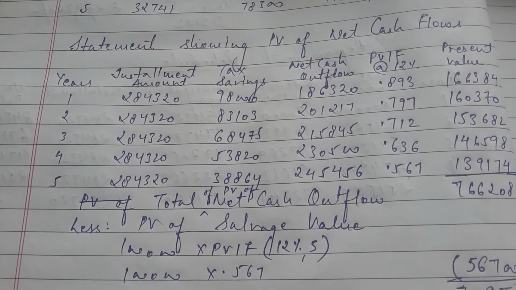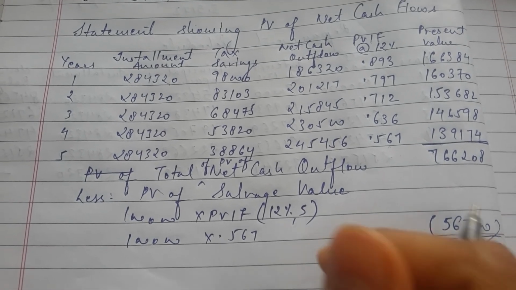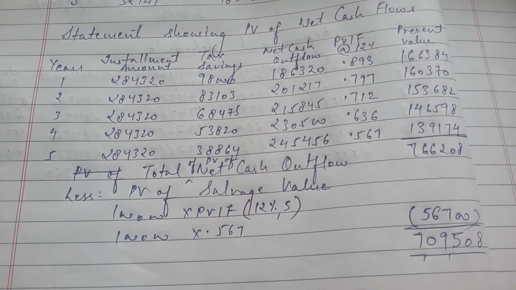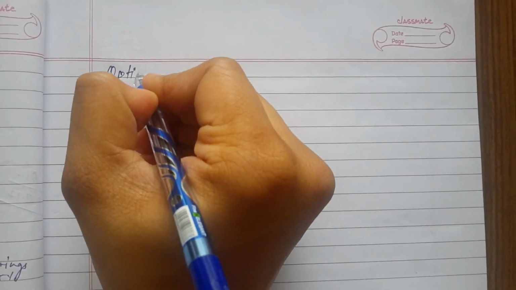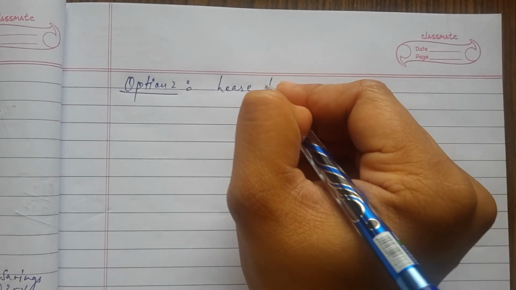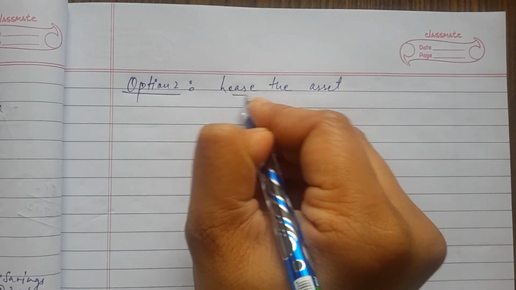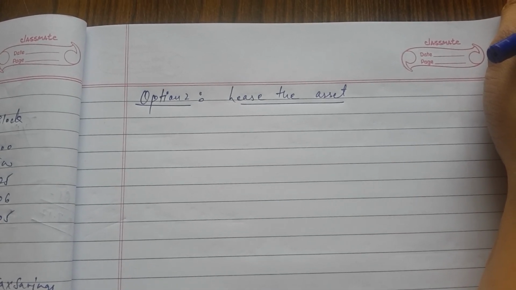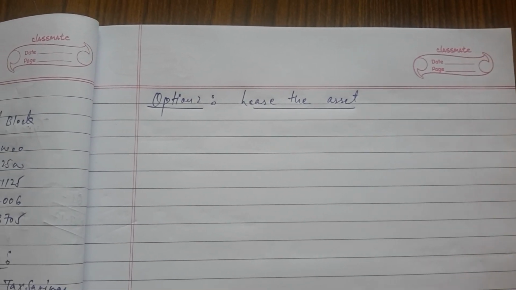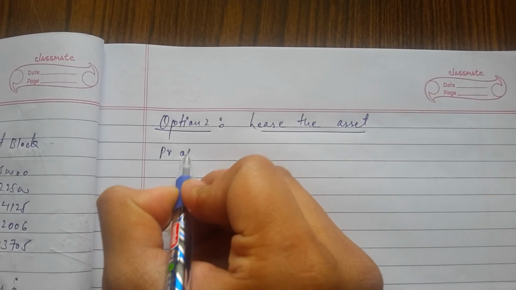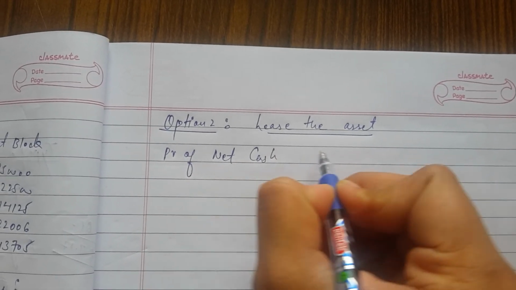Now second, we have to evaluate the lease option. Then we have to compare it, and we'll go with the particular option which leads to lower cash outflow. Option 2: lease the asset. How do we compute the cash outflow in case of the leasing option? Again, very simple. In this we will directly compute the present value. So you have to write present value of net cash outflow.